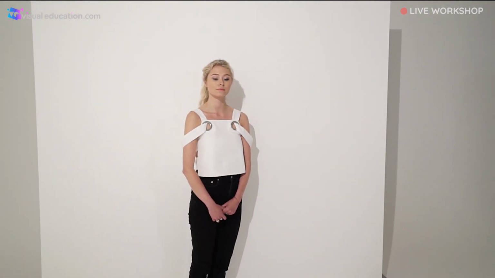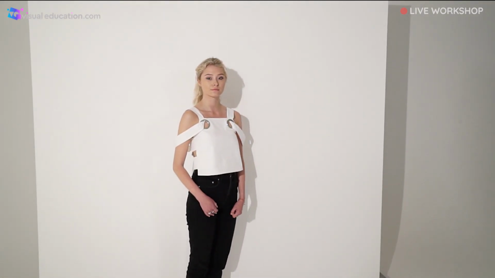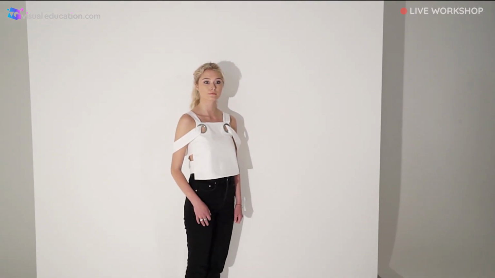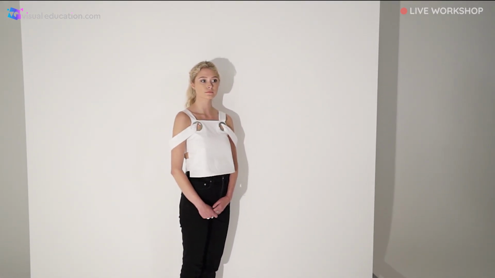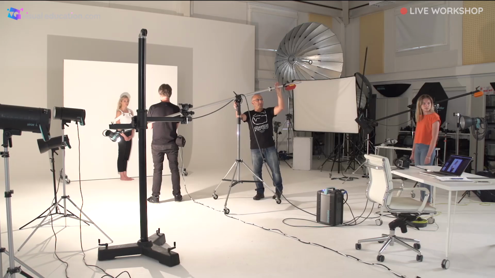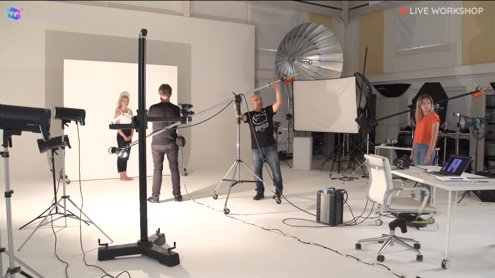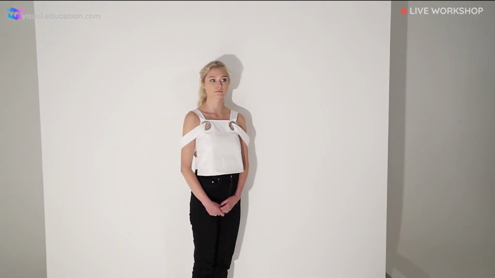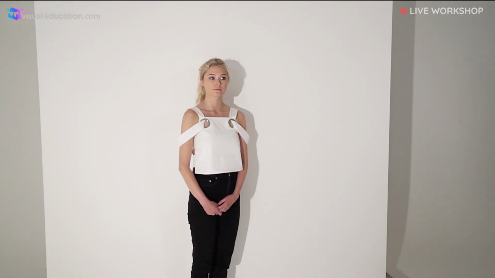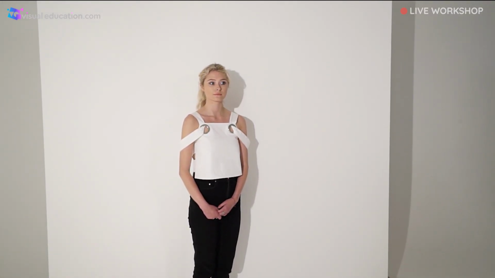So if I move the light downwards, then the shadows are going to go up, and we're going to get a very unnatural look to the light because the light is now really low. If we switch to the other camera, you'll see now how low the light is. Now if we switch back to Tim's camera, you'll see how unnatural that looks. So we don't want to be working with a low light source on portrait. We're going to bring that light up again.